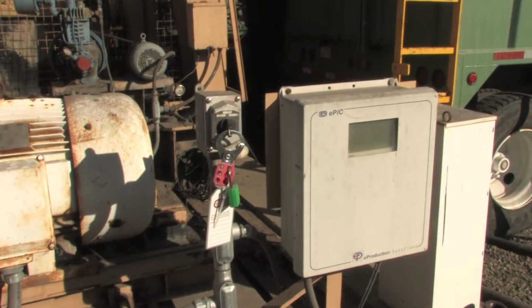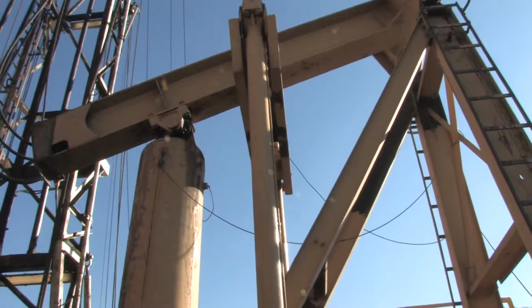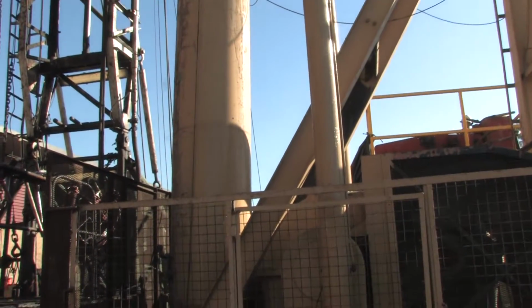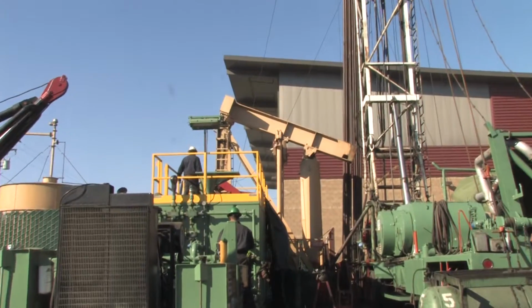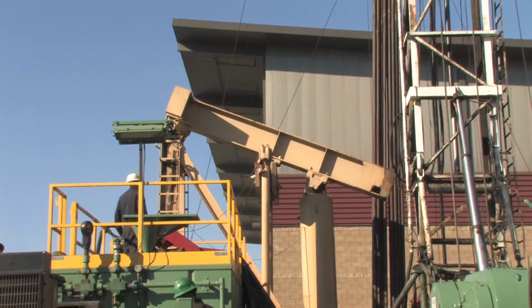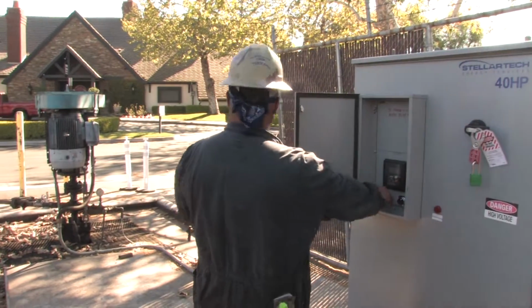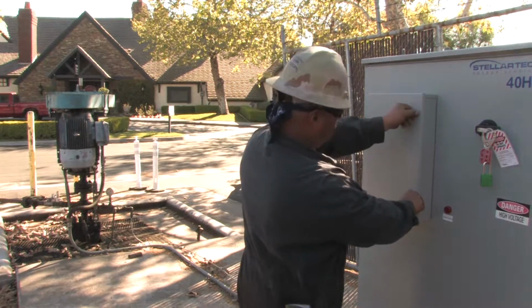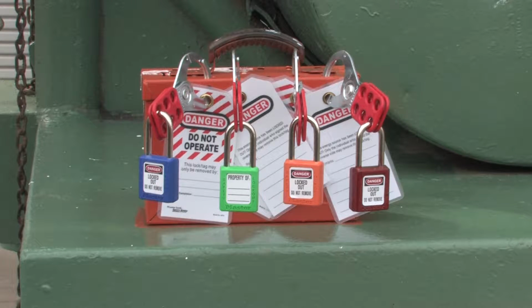Use tag out on the unit brake. First, set the unit on the downstroke and secure the polish rod as needed. Then set the brake. Use a safety chain on the unit or use the turnbuckle on the counterweights left in the up position. Now that you have the pumping unit locked out, test to see if the pumping unit will start up.